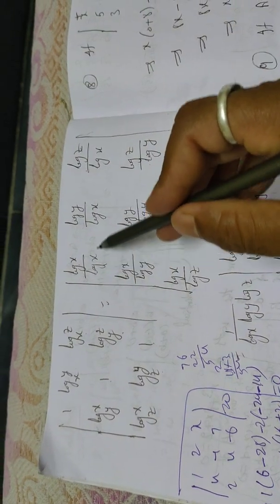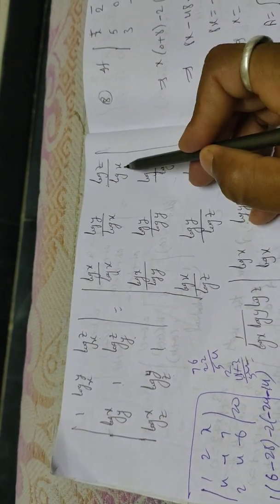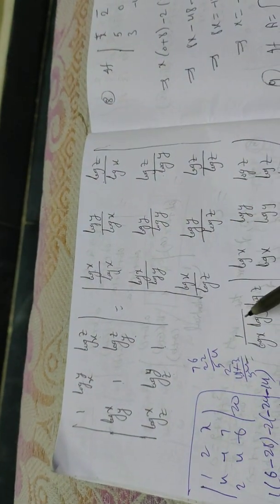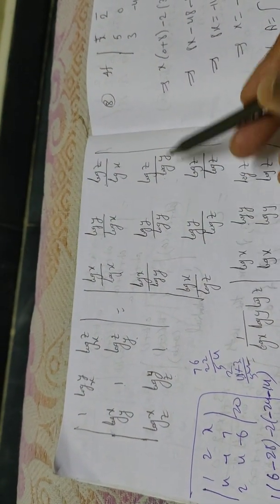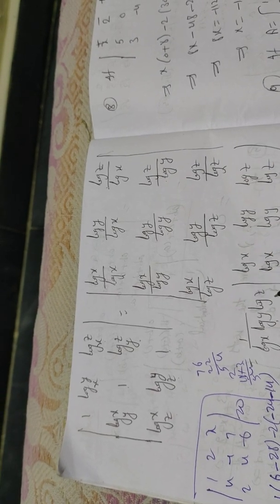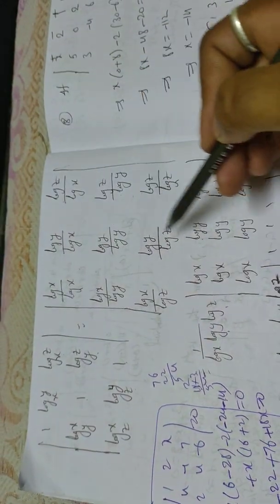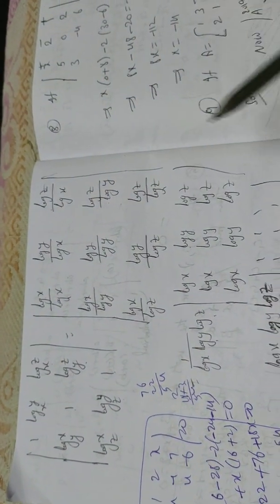Here you understand in this denominator 1 by log x is there, that 1 by log x you take outside. In this log y is there, 1 by log y take outside. In this log z is there, 1 by log z take outside. Now you have log x, log x, log x, this is log y, log y, log y, this is log z, log z, log z.